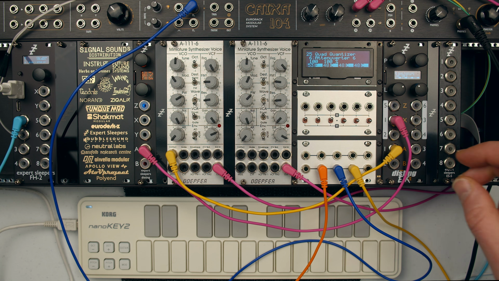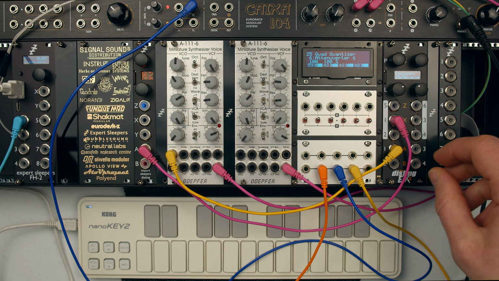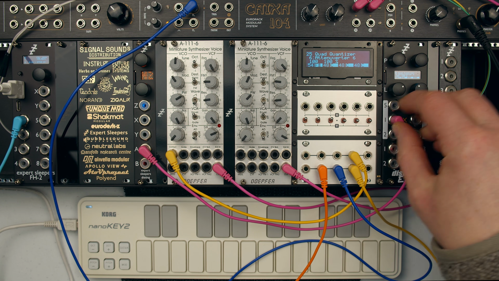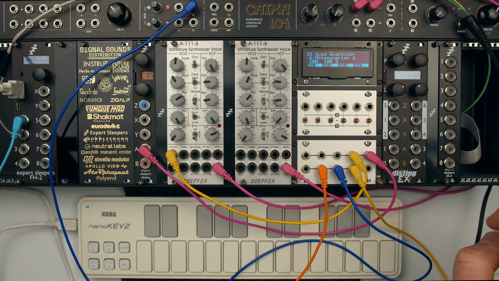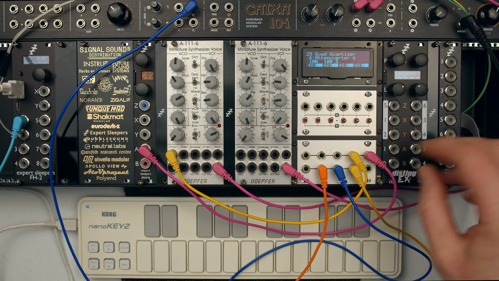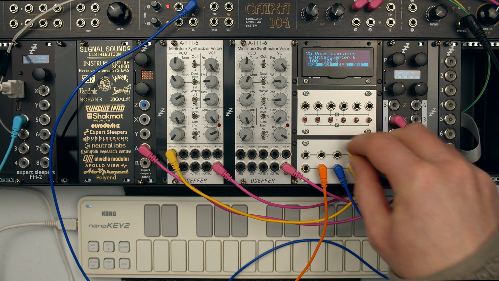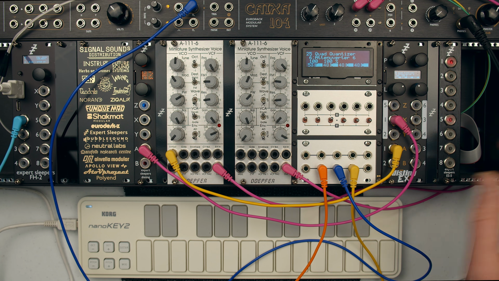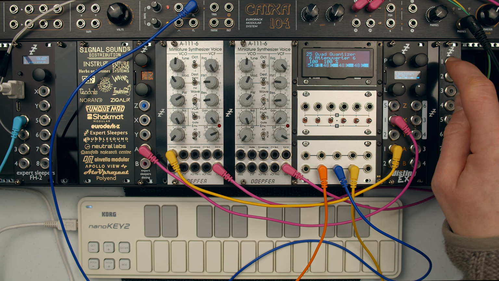I guess possibly the first thing to show would be it unquantized. So if I just bypass the Disting completely. So that's the LFO shape. Put the quantizer back in the patch. There we go, and we can see the note it's quantizing to here.